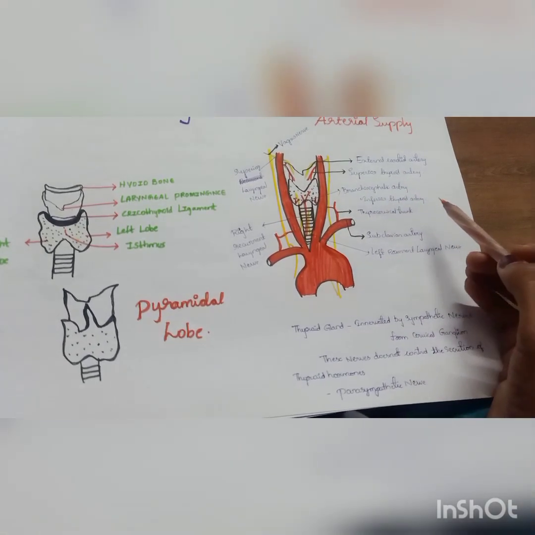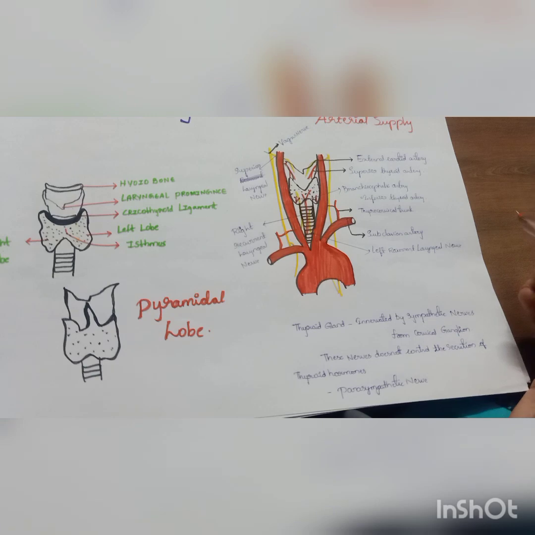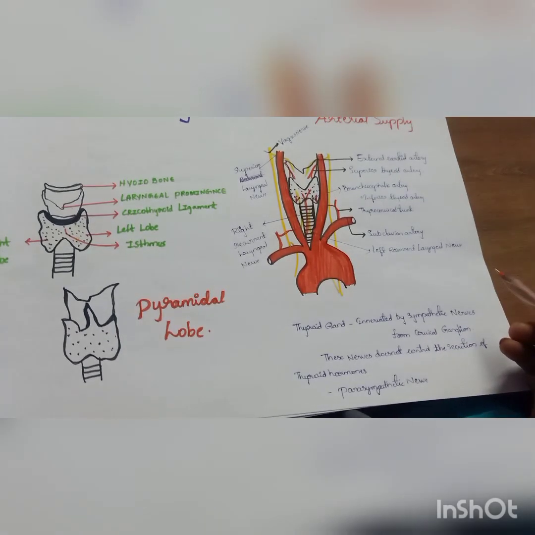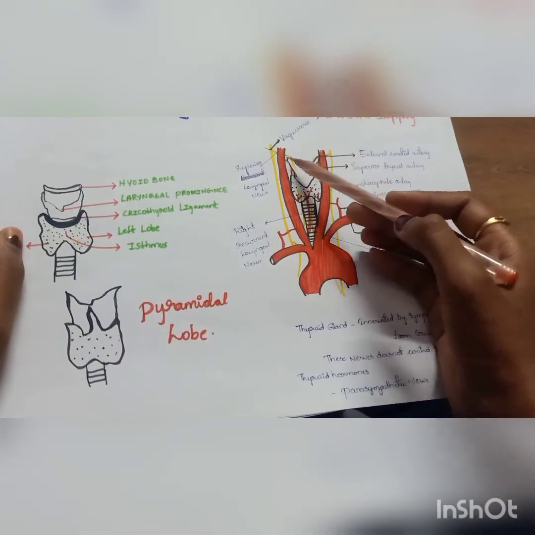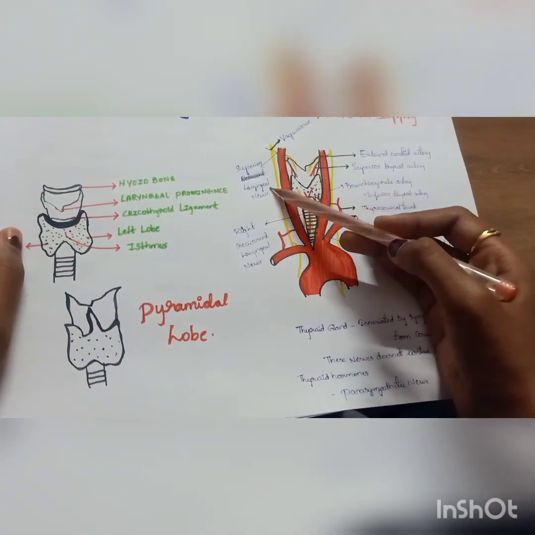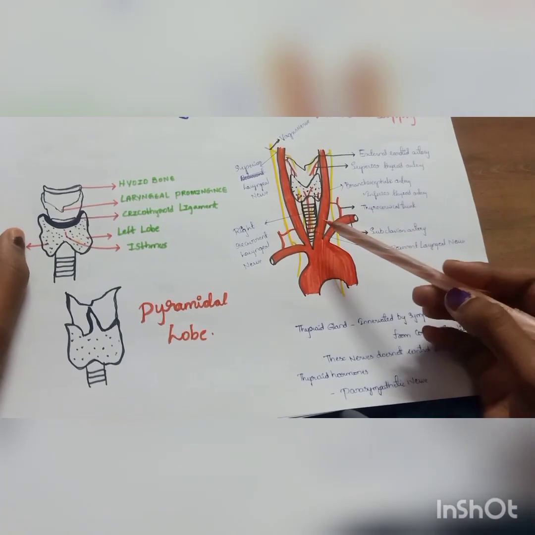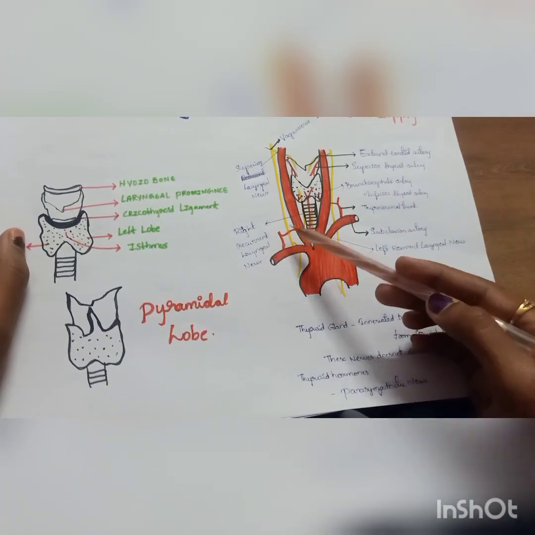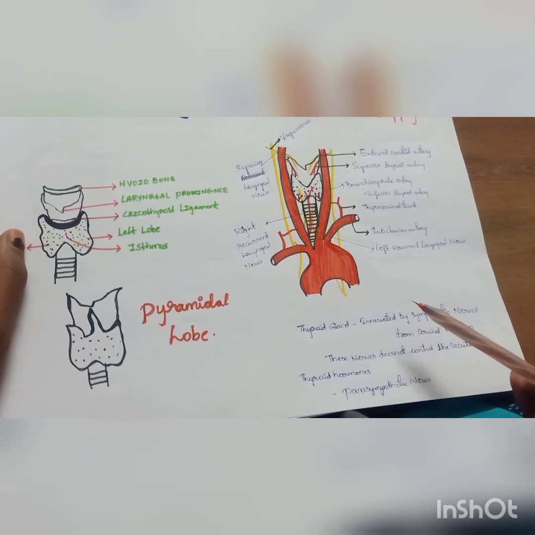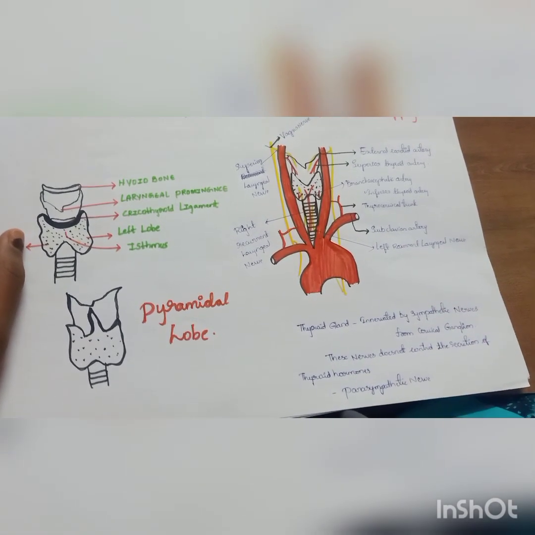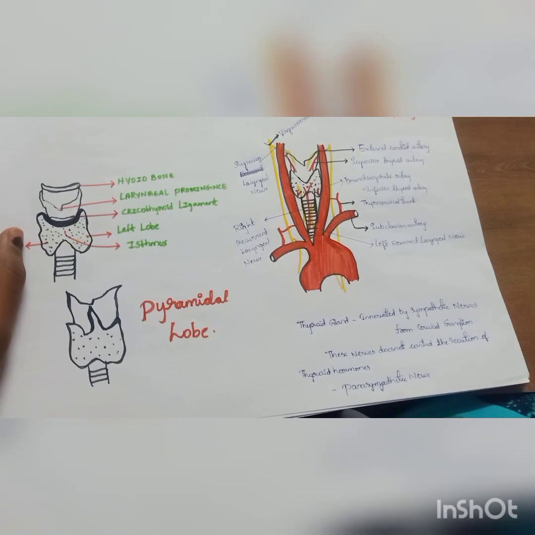Coming to the nerve supply, the thyroid gland is innervated by sympathetic nerves from the cervical ganglion. These nerves do not control the secretion of thyroid hormones. We have the vagus nerve and a branch, the superior laryngeal nerve, and we have the right recurrent laryngeal nerve and left recurrent laryngeal nerve, and the thyroid gland is also innervated by parasympathetic nerves.